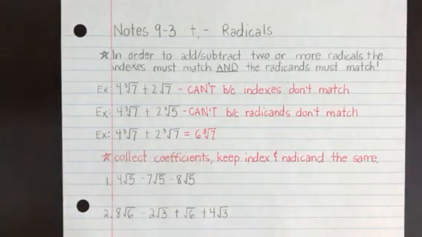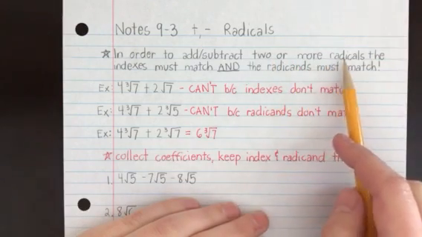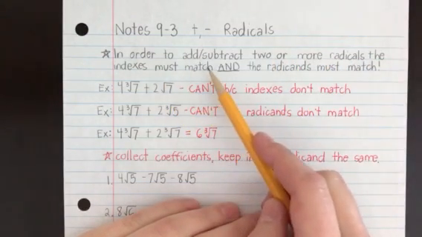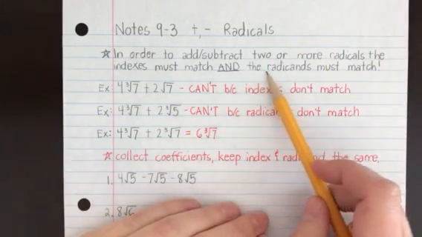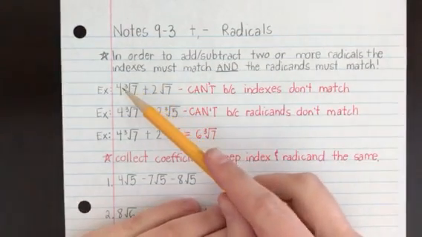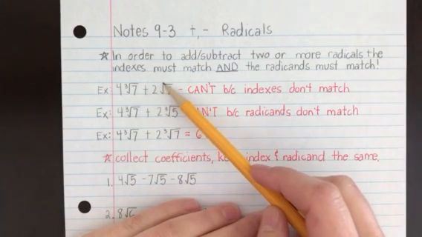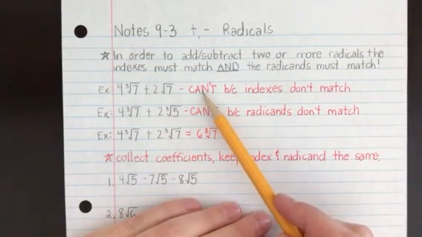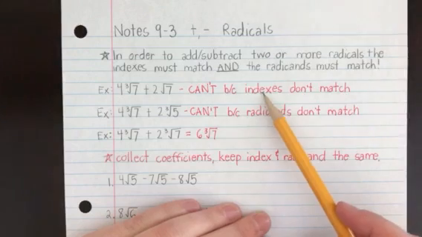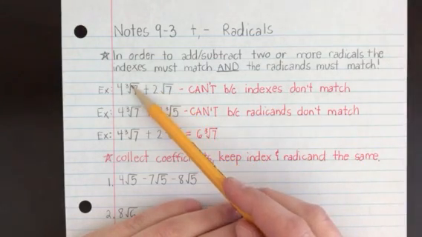Today we're looking at notes 9-3, add and subtract radicals. In order to add or subtract two or more radicals, the indexes must match and the radicands must match. For example, if I ask you to add 4 cube root of 7 plus 2 square root of 7, you would say, I can't, it's not possible because the indexes don't match. There's an implied 2 there, which doesn't match with 3.